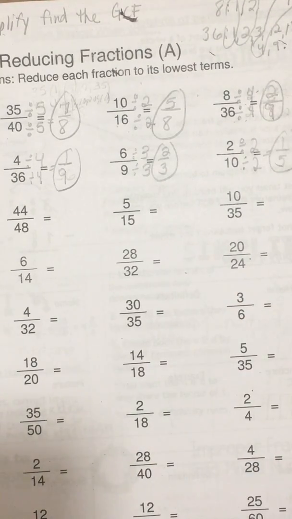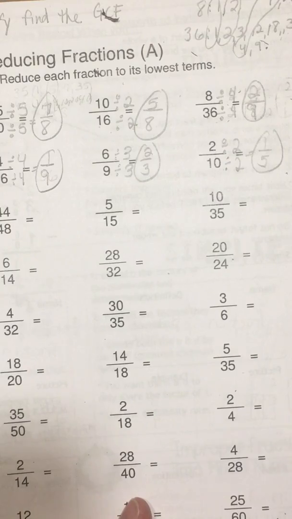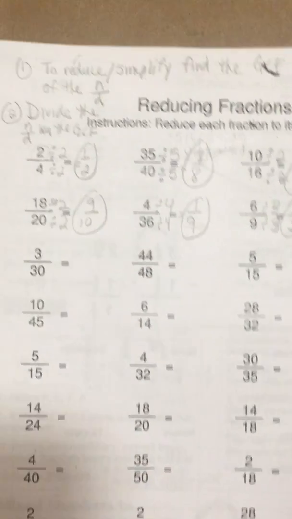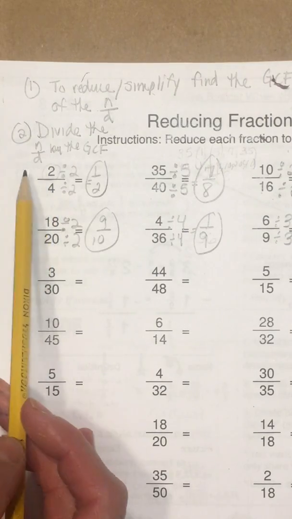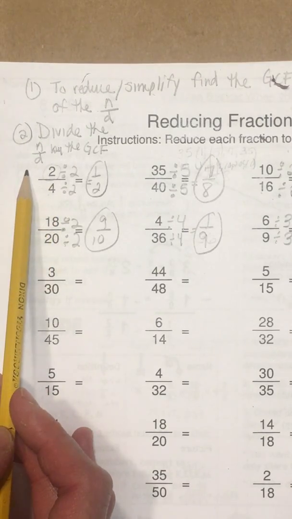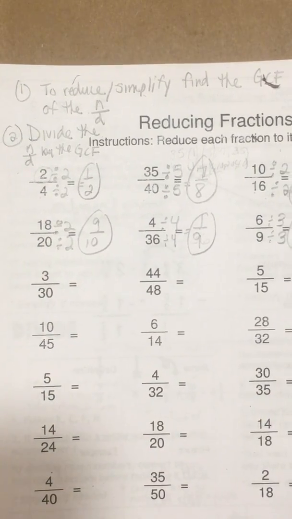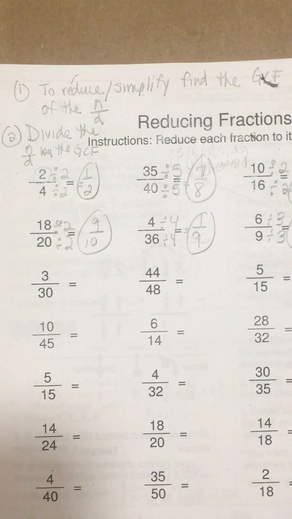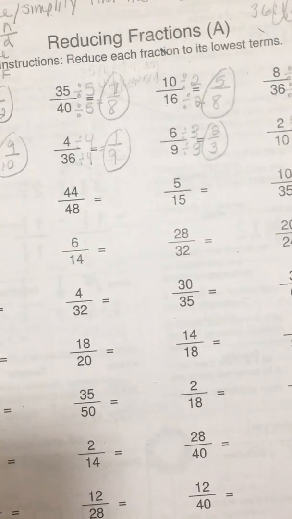And that is how you simplify or reduce. Find the greatest common factor, and then you divide the numerator and denominator by that greatest common factor. If for some reason you don't pick the greatest common factor, but you picked a common factor, that's fine, as long as you recognize when you see that fraction, you have to reduce a second time. And that is how you simplify fractions.